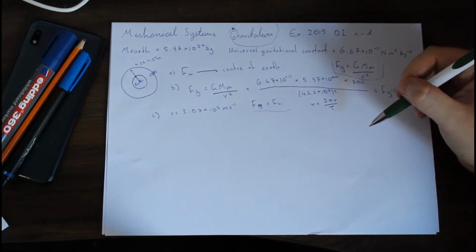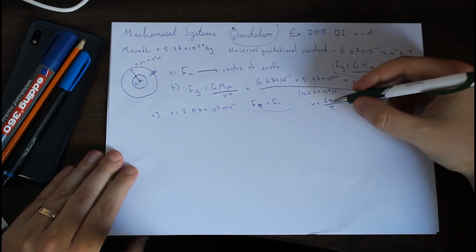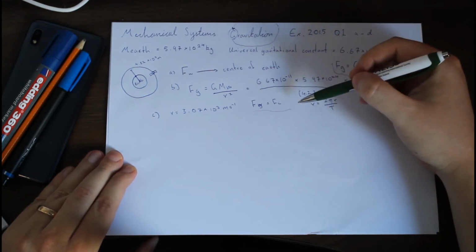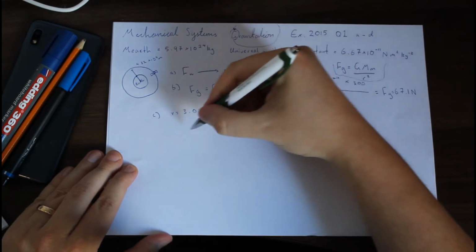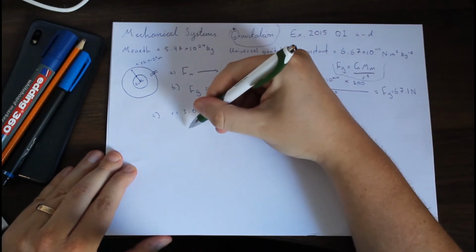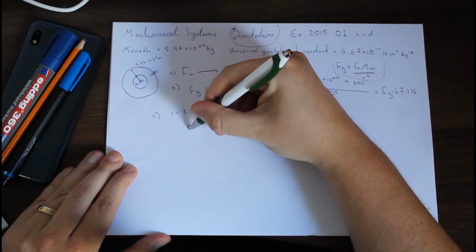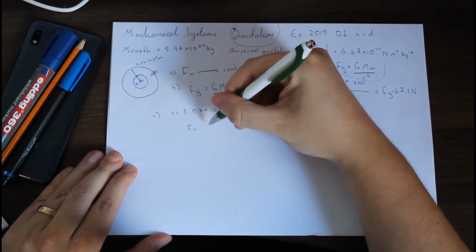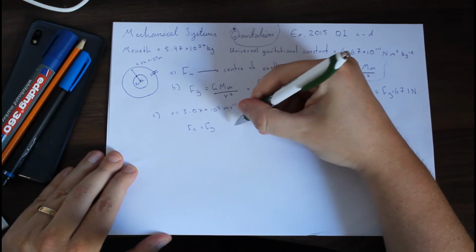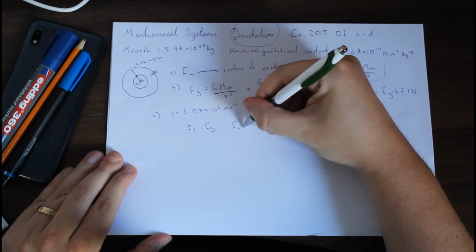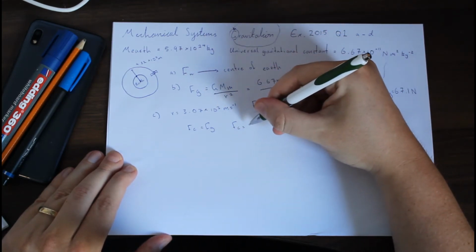Okay, so we can say Fg equals Fc, and with that we can give the two equations. Fg, or Fc equals Fg. Doesn't matter which way you do it. Okay, so Fc equals, sorry, I got a little bit lost there.